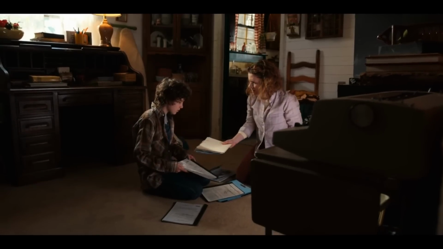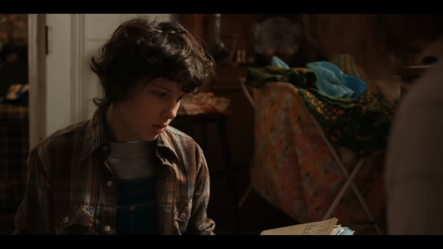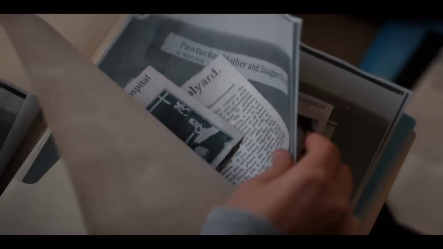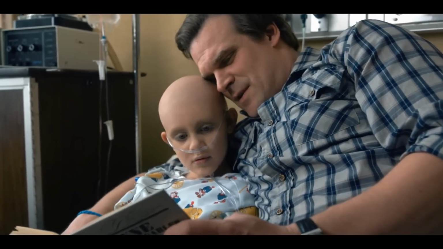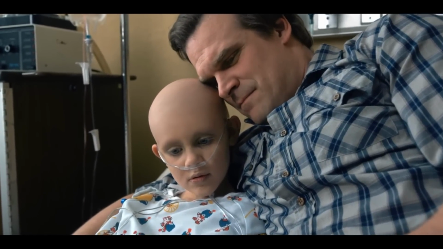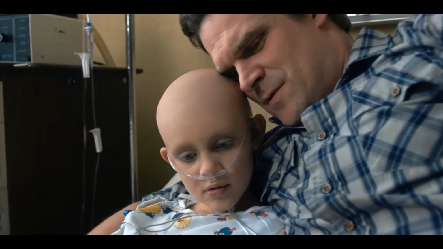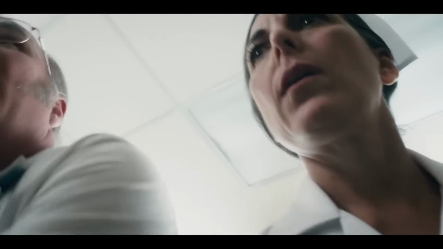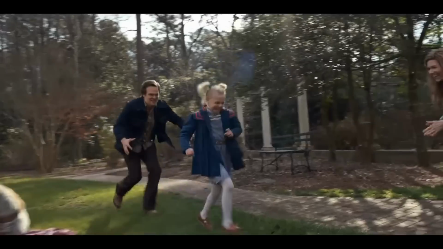Many of the missing kid newspaper clippings that Eleven sorts through at Terry's house only mention how smart each of the missing kids were, so a high IQ is clearly a big factor that Brenner looks for. It is not clear how many test subjects could have been taken directly from the research hospital, considering many of those kids were already battling life-threatening conditions. But do we have any idea as to how Sarah even got cancer in the first place?